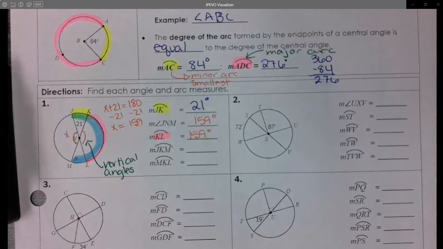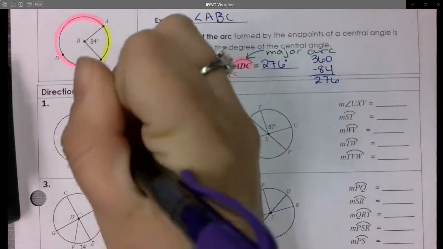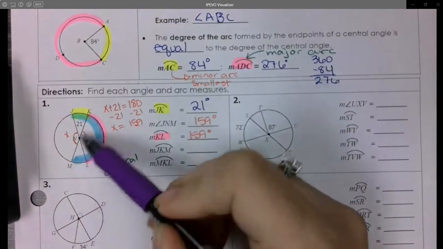Any ideas on what this one is? KM is a straight line, right?